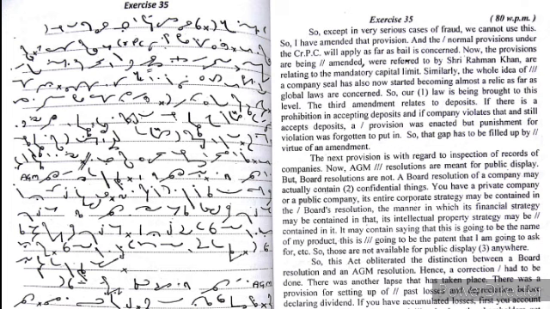The next provision is with regard to inspection of records of companies. Now, AGM resolutions are meant for public display, but board resolutions are not. A board resolution of a company may actually contain confidential things. You have a private company or a public company, its entire corporate strategy may be contained in the board's resolution. The manner in which its financial strategy may be contained in that, its intellectual property strategy may be contained in it.